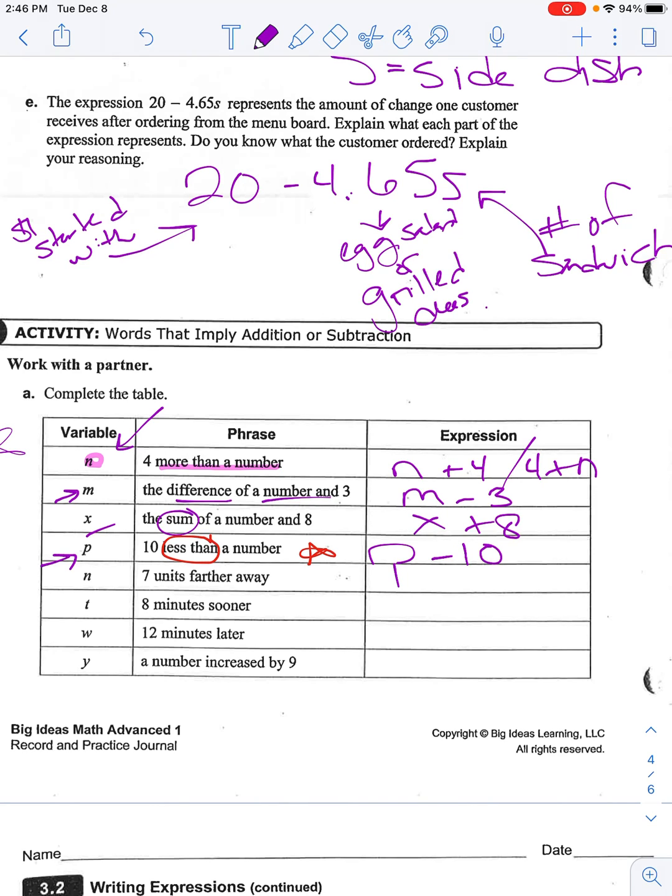The next one, 7 units farther away. So n plus 7 or 7 plus n. 8 minutes sooner. Okay, here's another one. I'm not sure what the time is, or t, but it's 8 minutes sooner. So we're going to do t minus 8. 12 minutes later, 12 plus w or w plus 12. A number increased means plus, that's on your clue word sheet, plus 9.